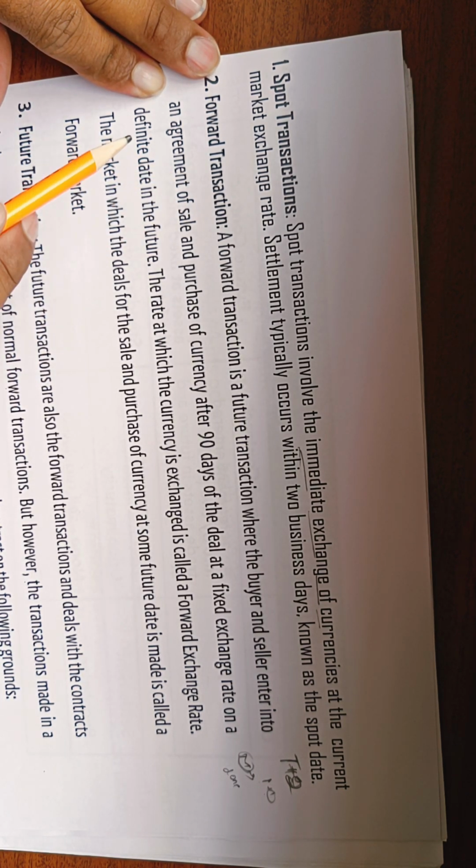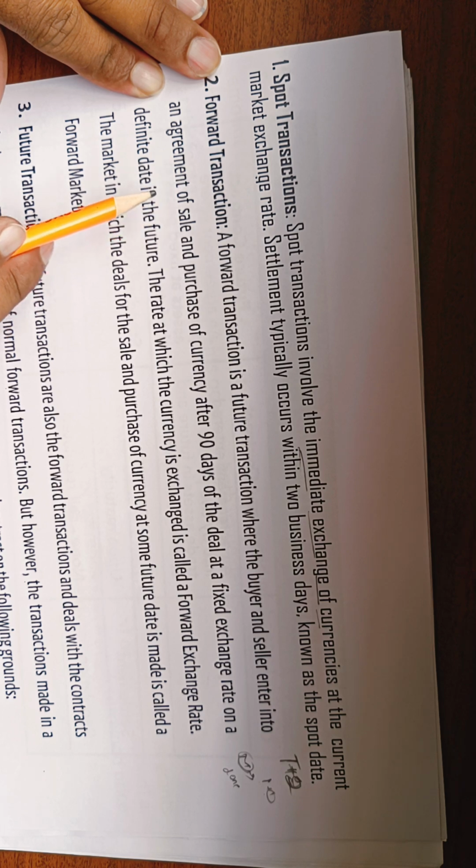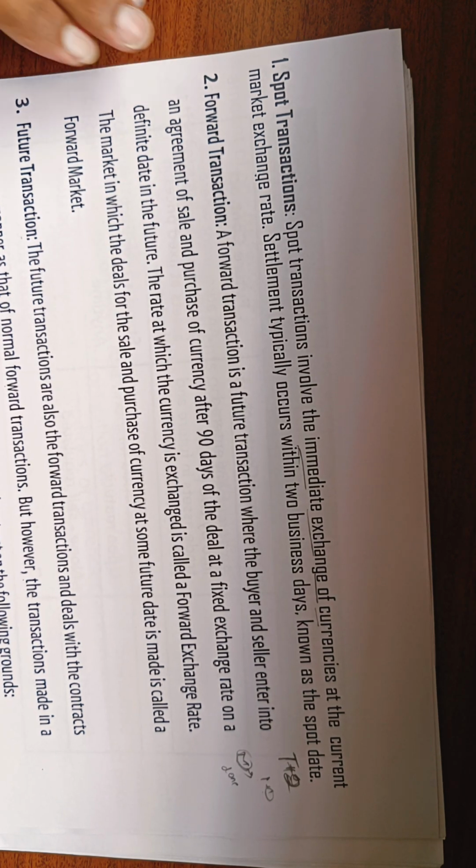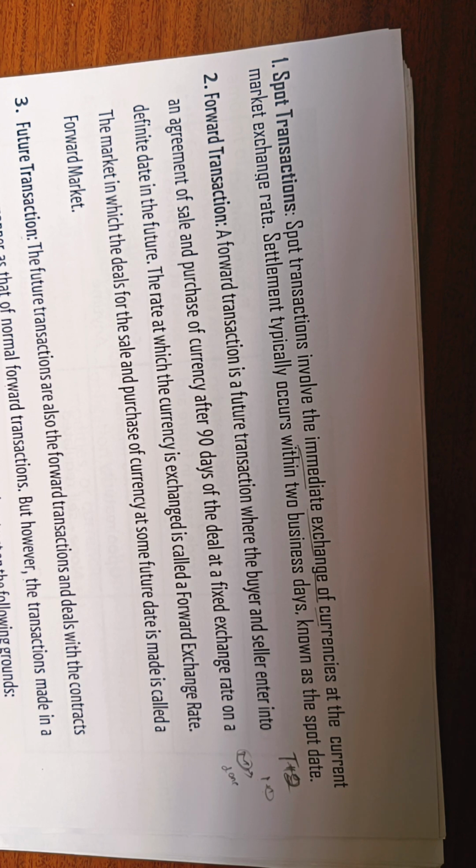Forward transaction is a contract, or agreement, between two parties, where they decide what exchange rate I need to pay and at what time I'm going to make the transaction after a few days. Take for example 50 days, 60 days or 90 days. In future I'm going to make the transaction on a particular day, but the rate is fixed today. Today I'm going to fix the price.